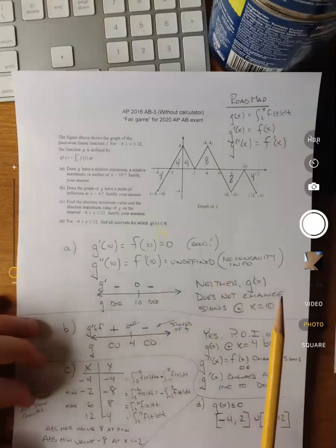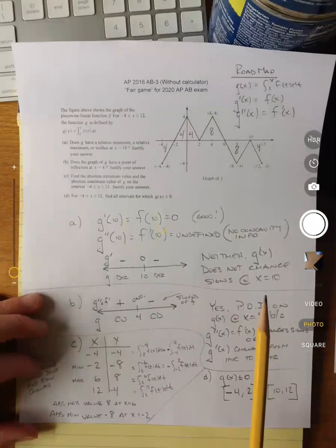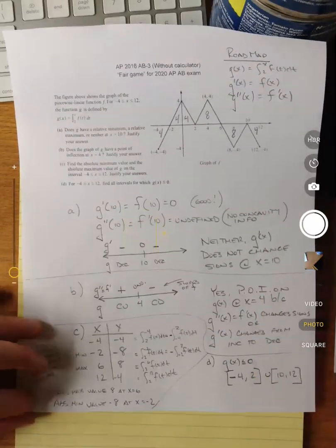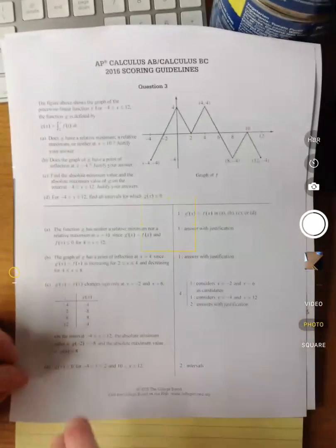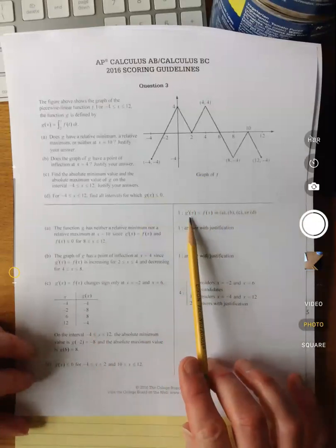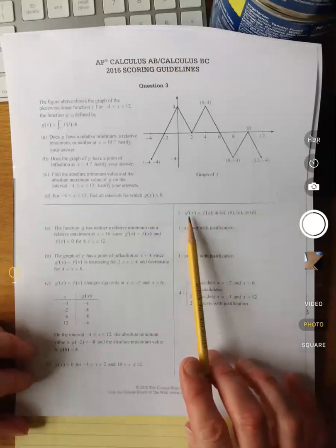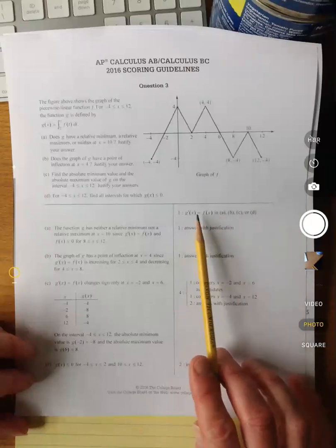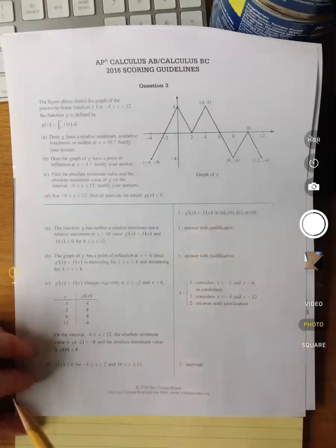All right, part B, does the graph have a point of inflection at 4? Well, points of inflection by definition, and let me check the scoring guide. So let's see what the scoring guide says here. So 1 point for the answer with justification. But notice you're actually getting a point for this relationship that is in all of these parts of the problem, but since you made a roadmap, you automatically got that point.